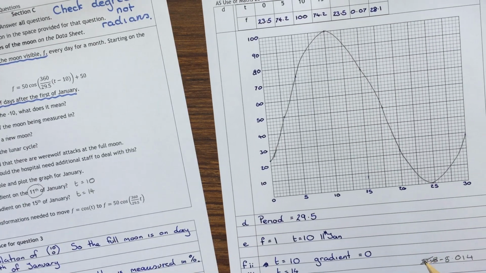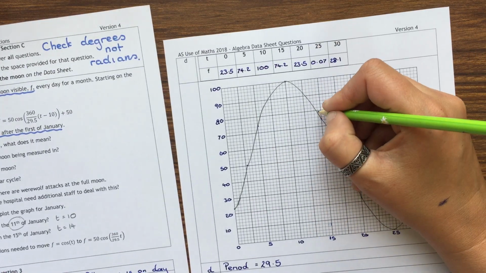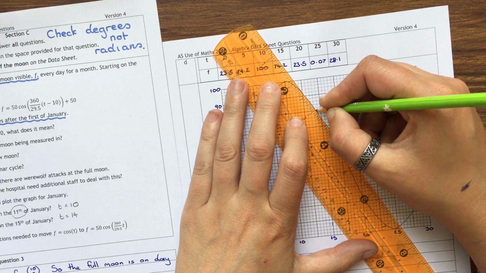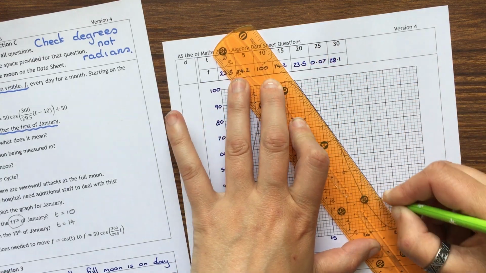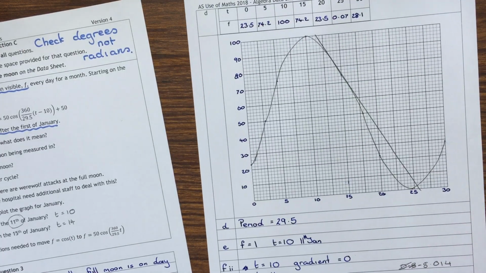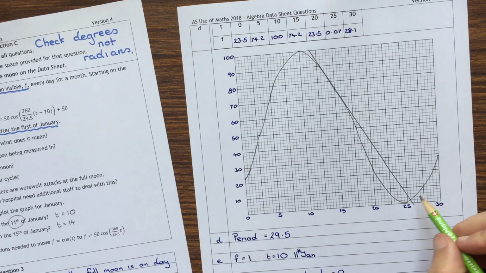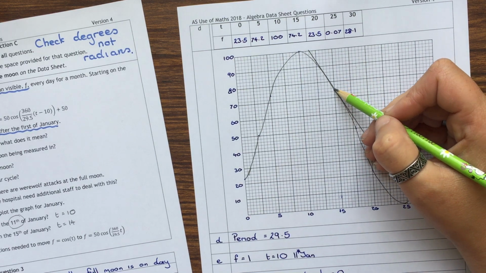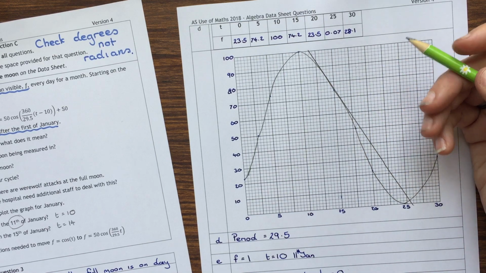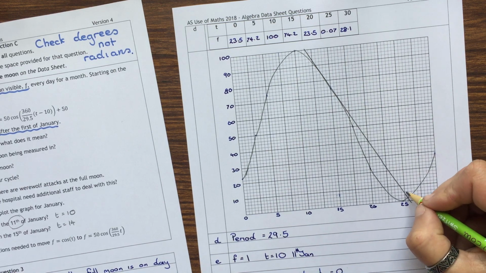So when t is 14, you need to plot that on your graph. So t is 14 will be 2 boxes there. So you need to draw a tangent at that point. So we then need to choose 2 points on your graph, ideally nice and far away from each other. I would probably go for the point itself and I would probably go for when x is 25.